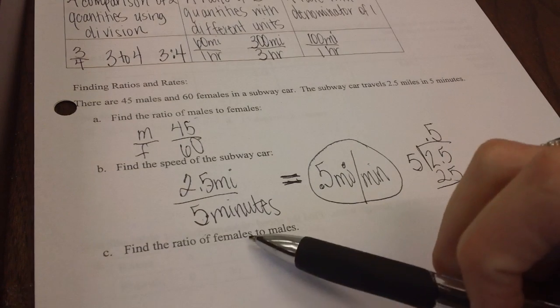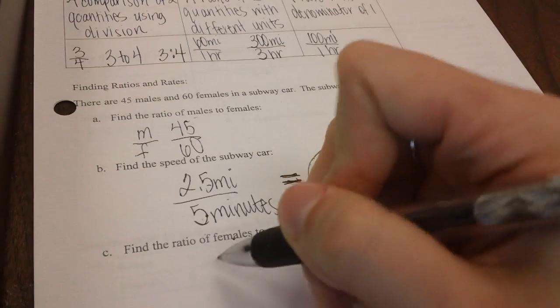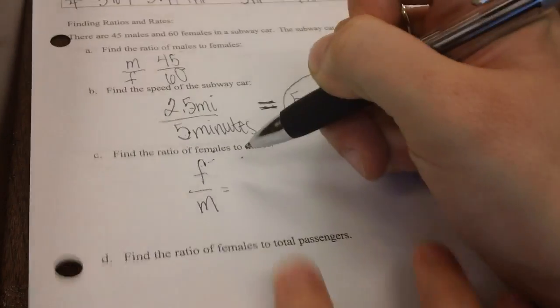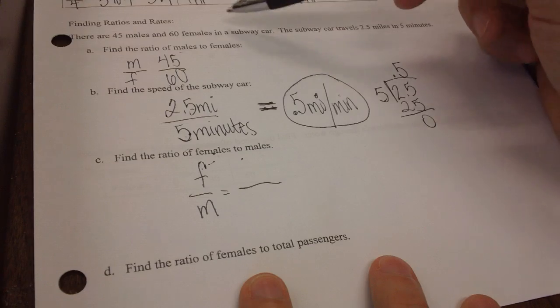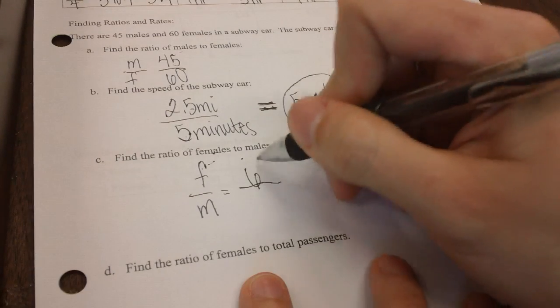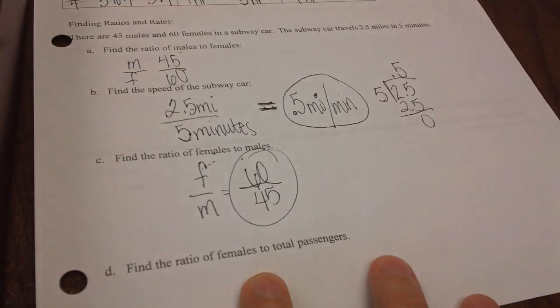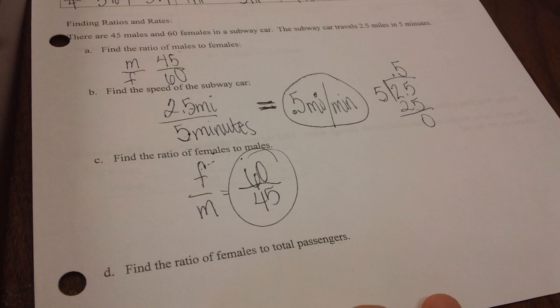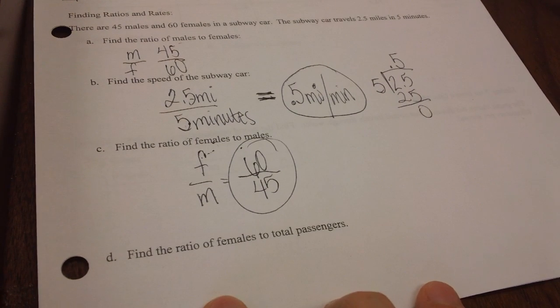Letter C says find the ratio of females to males. So now I need an F and then an M. On this one, we know there are 60 females and 45 males. So that's our answer. Like I said, unless it tells us to reduce, we don't have to. And our directions do not say to reduce.